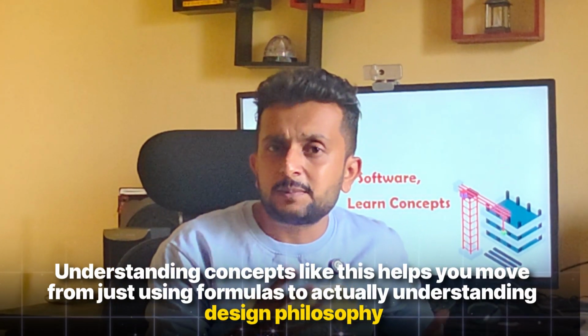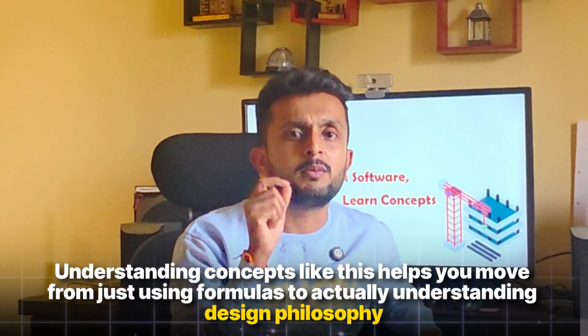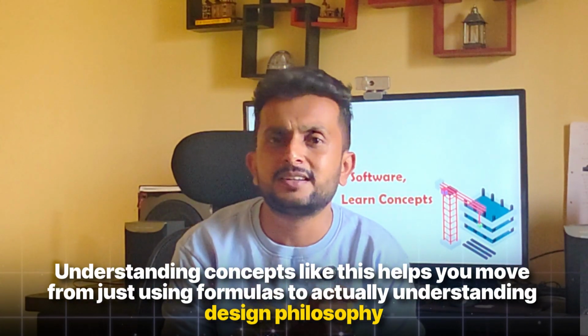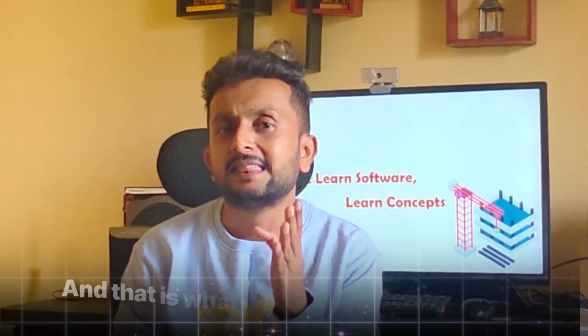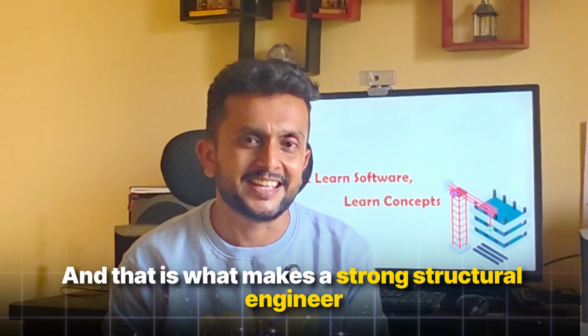See, understanding concepts like this helps you to move from just using formulas to actually understanding the design philosophy. And that is what makes a strong structural engineer.